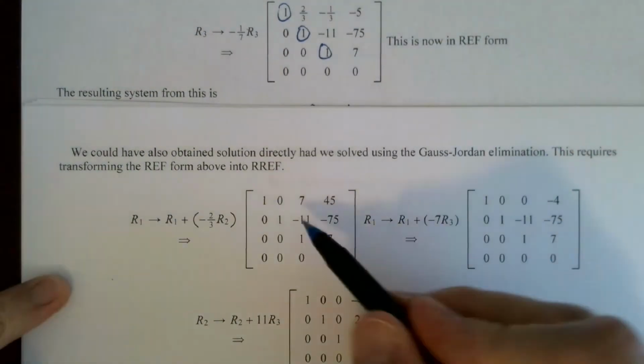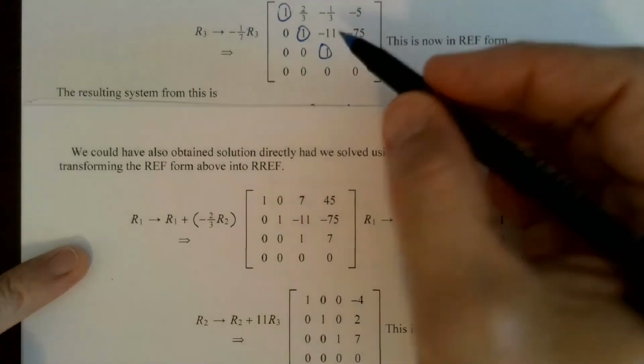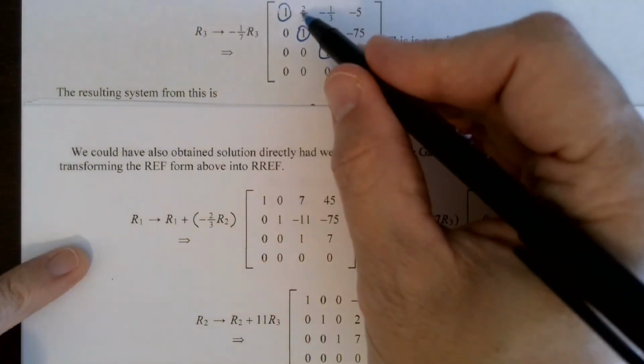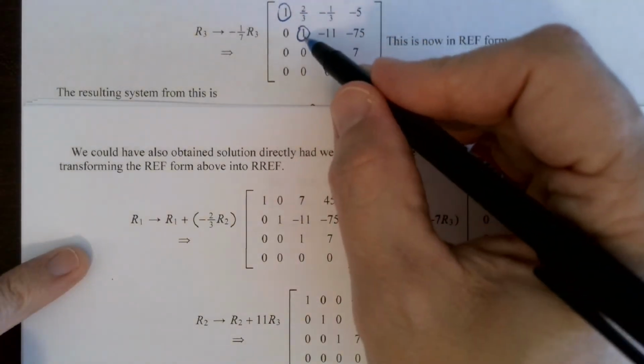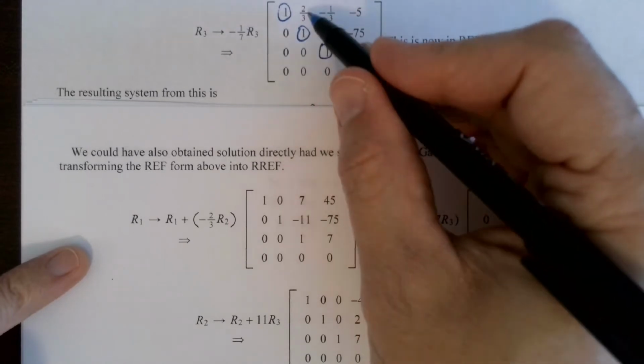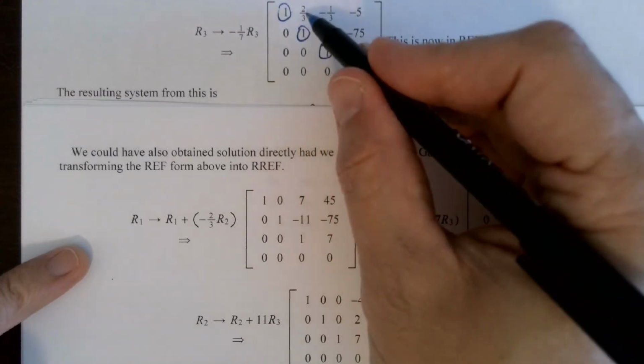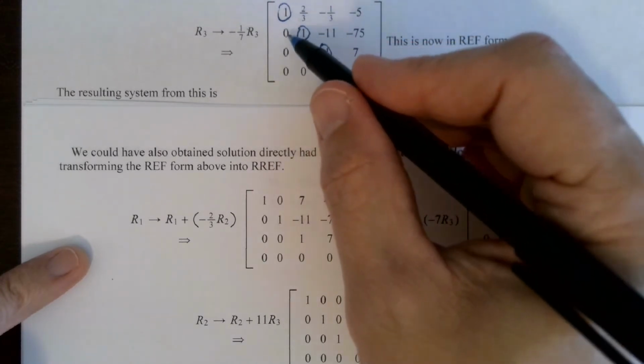So for instance, I can now eliminate and get this to be 0, right? The pivot 1 is in row 2. So I can take -2/3 times row 2, add that to row 1, and that will get me a 0 here. Notice it won't affect my leading 1.